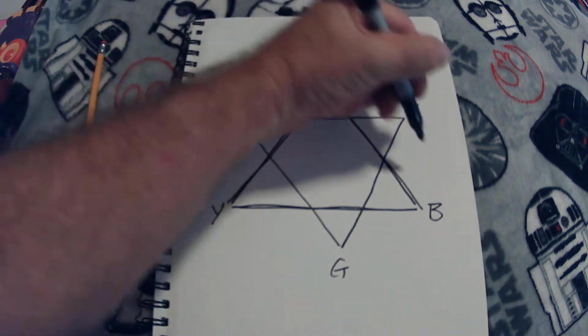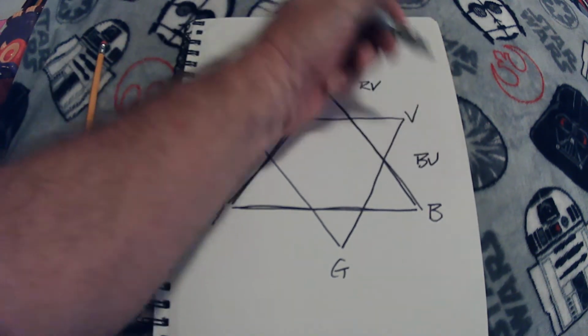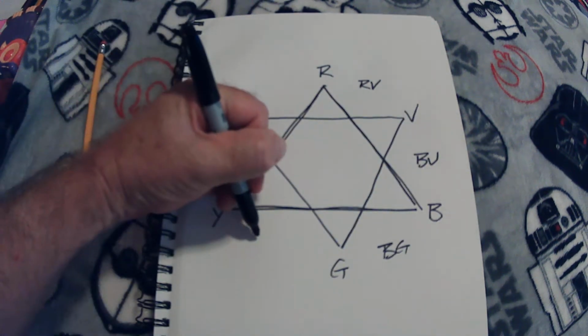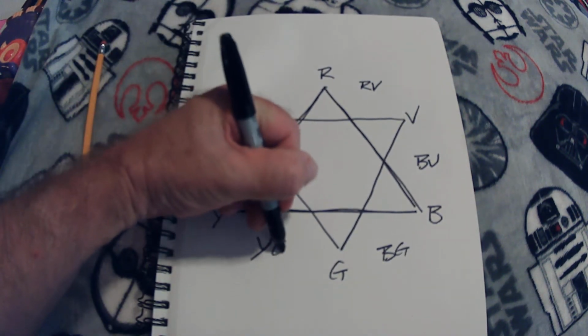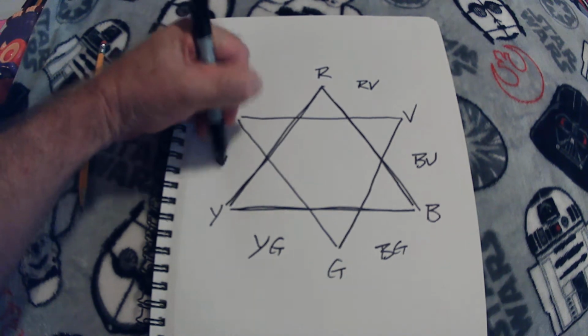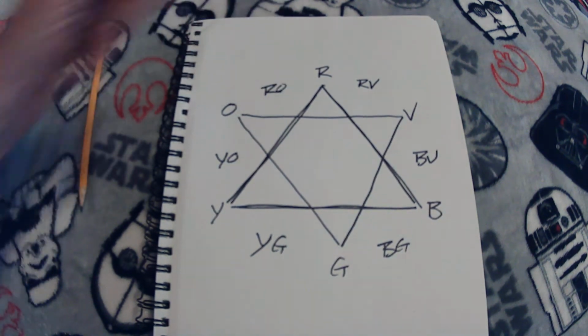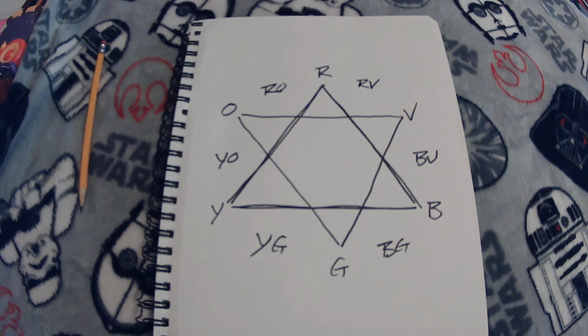So red violet, blue violet, blue green, yellow green, yellow orange, and red orange. Those are your intermediate colors. They're a mixture, like I said, of the primary and the secondary.